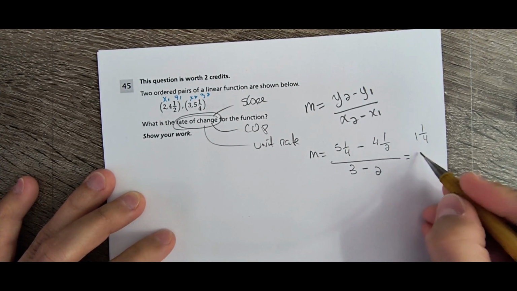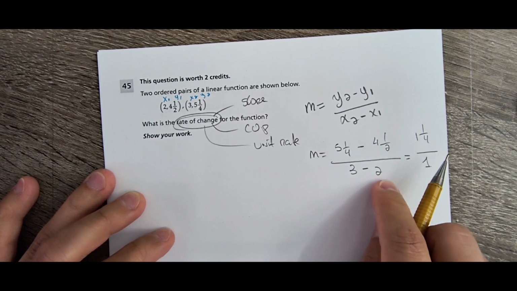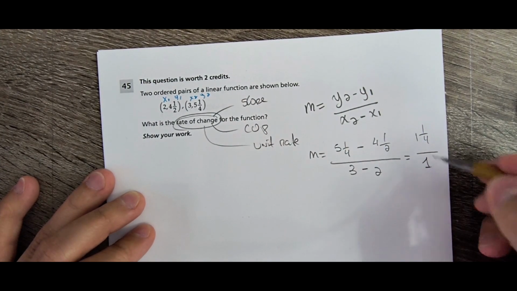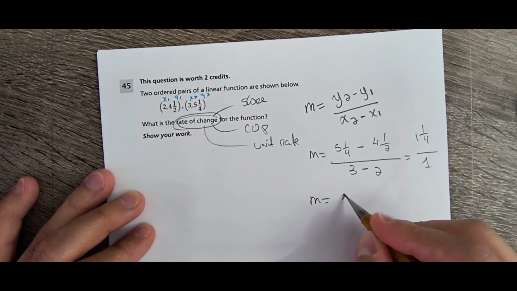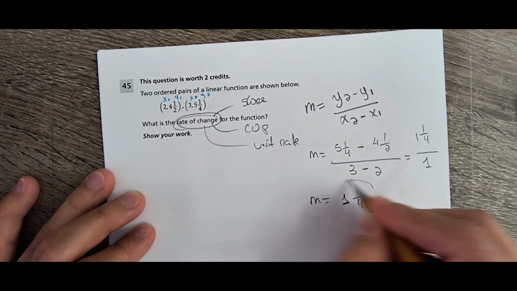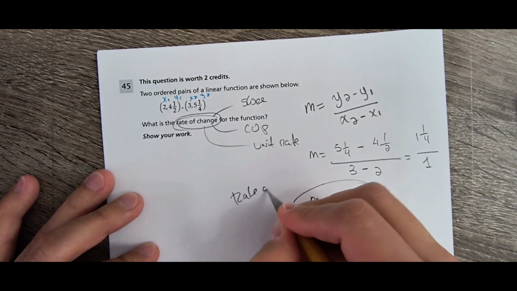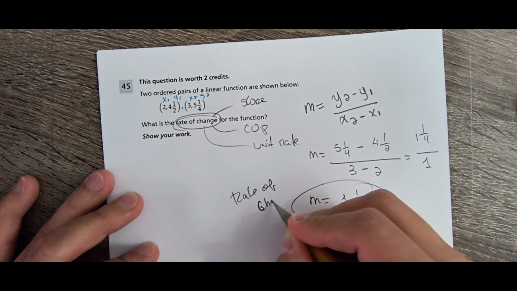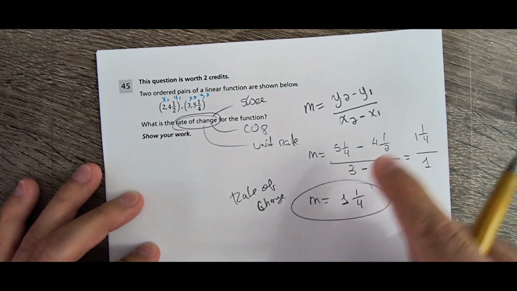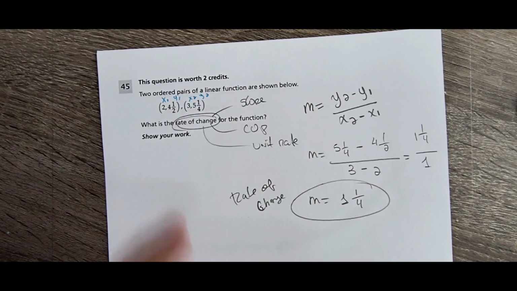When we perform our division, we realize that our slope is 1 1/4. That is the rate of change, and that is our answer. Remember to show all your work, because these questions are worth 2 credits. Let's move on to question 46.